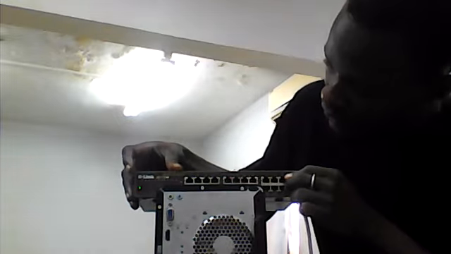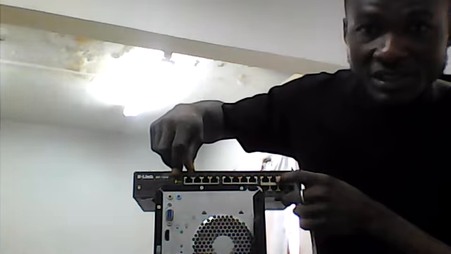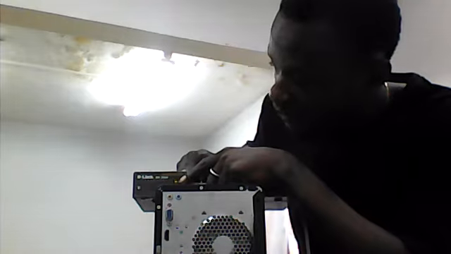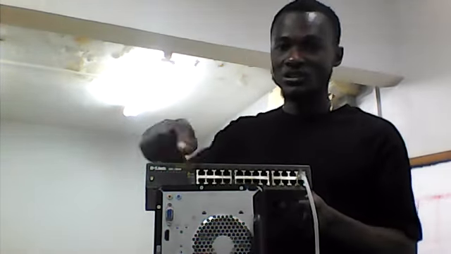This particular Ethernet cable is straight from the ISP, so it means this cable has internet. First, I'll slot it here. The moment I slot it, you see it's blinking. You see it's 24 ports. It means now the switch has internet.